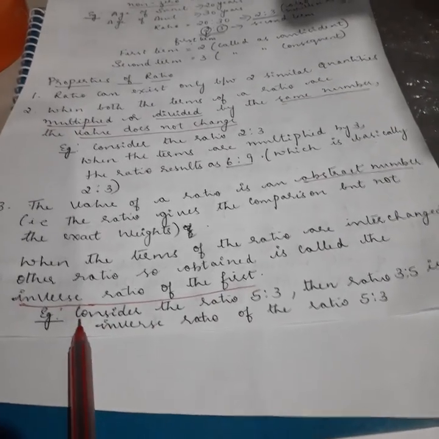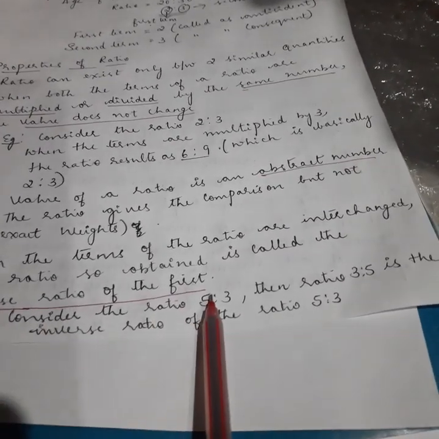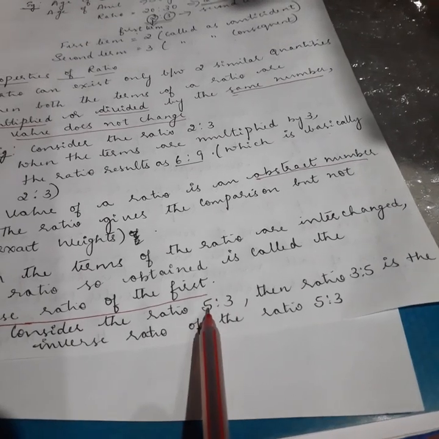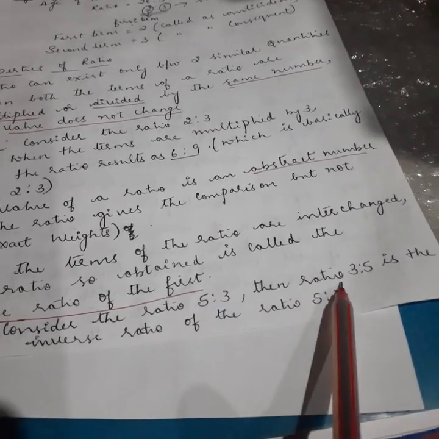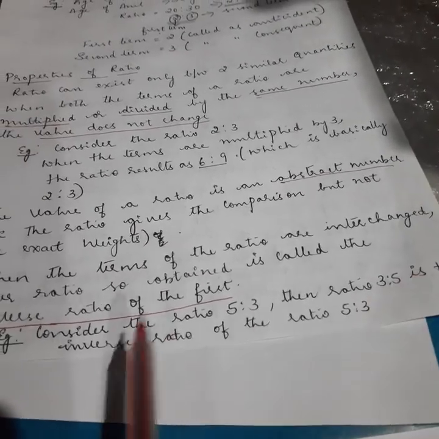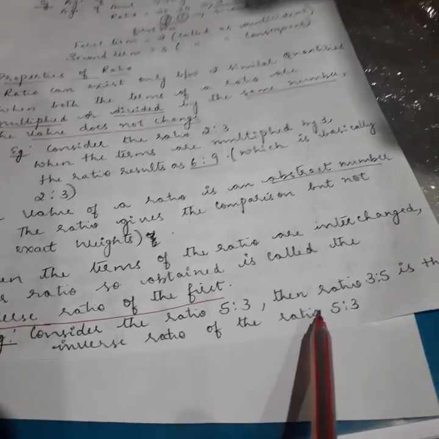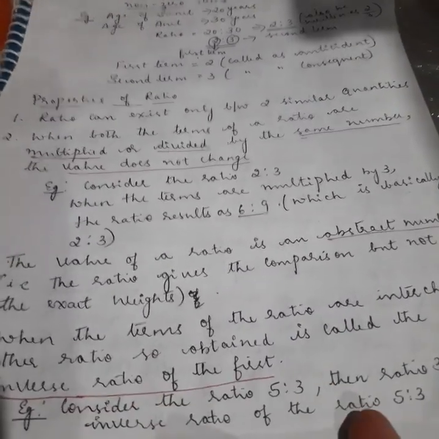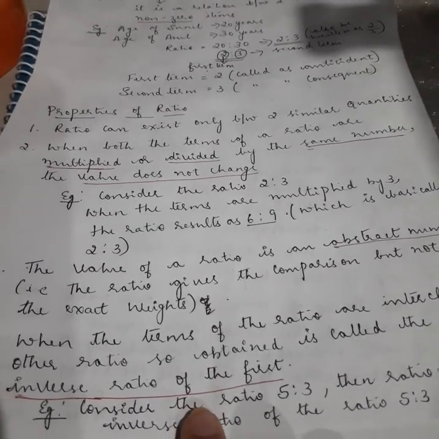One more example we have. Consider the ratio 5:3. This is the original ratio, 5:3. The reverse of this is 3:5. Consequent becomes antecedent and antecedent becomes consequent. 3:5 is the inverse ratio of the ratio 5:3. You have to be thorough with these terms. Inverse ratio is the reverse of the first ratio.